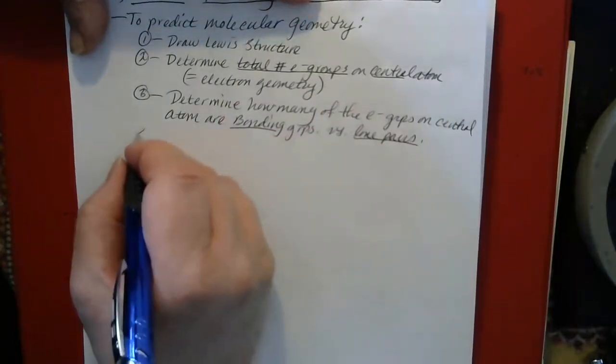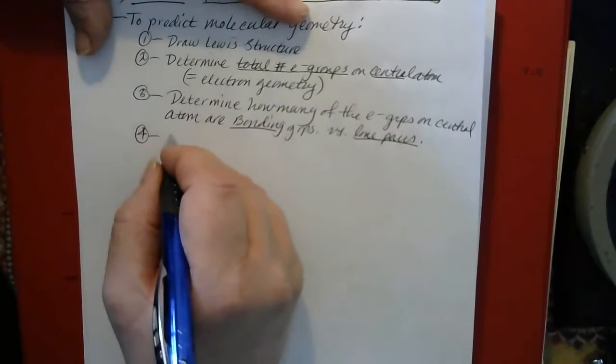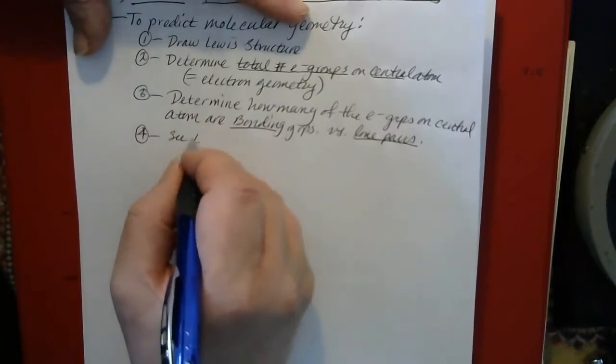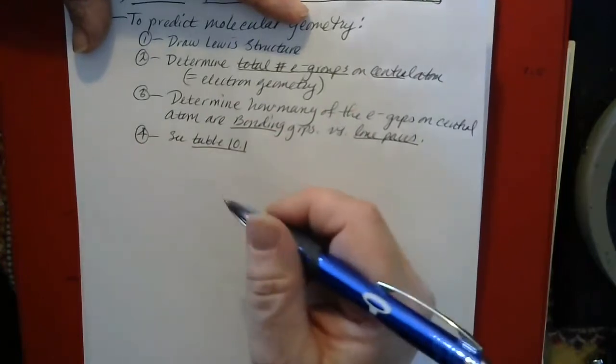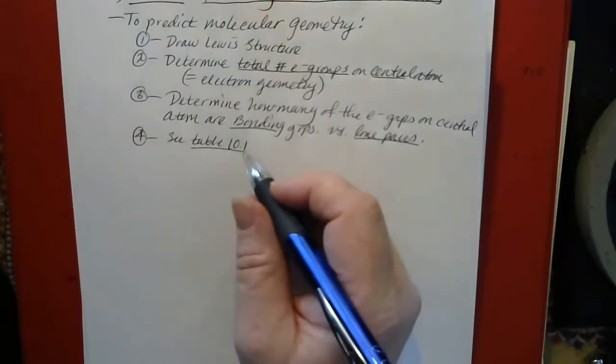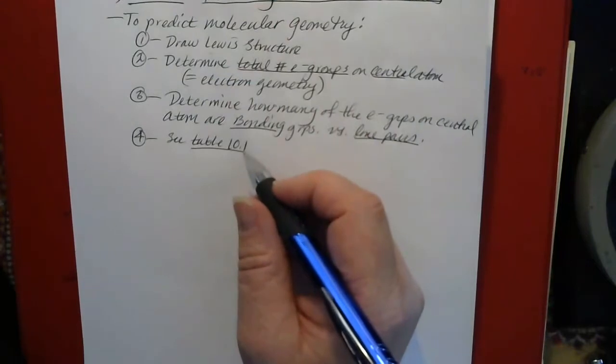And then four, see the table on page 408, I believe it is. Yep, 408.